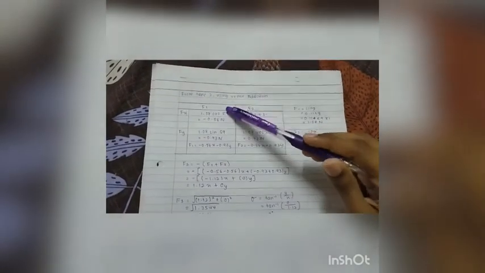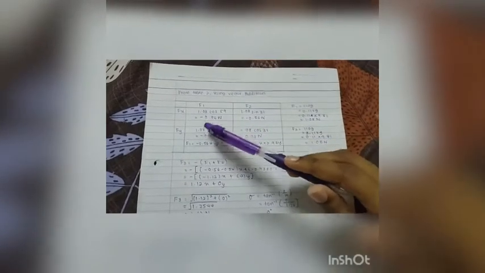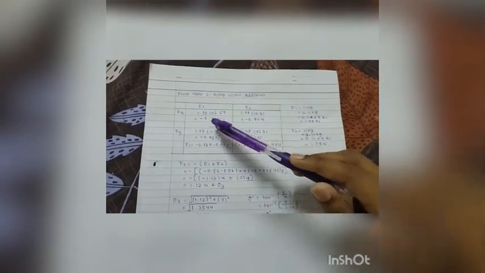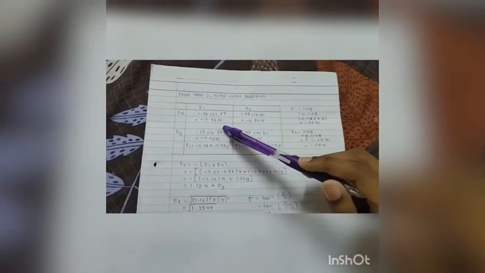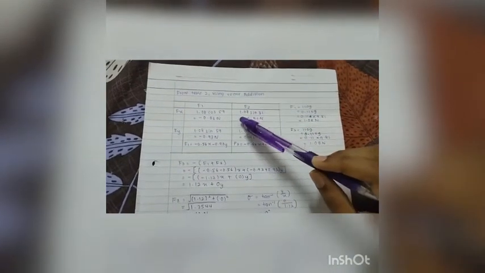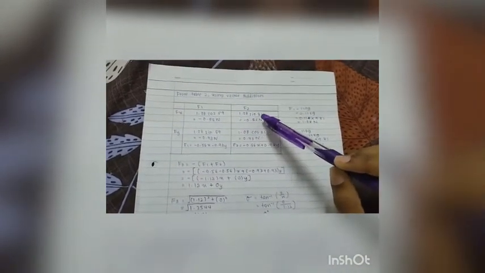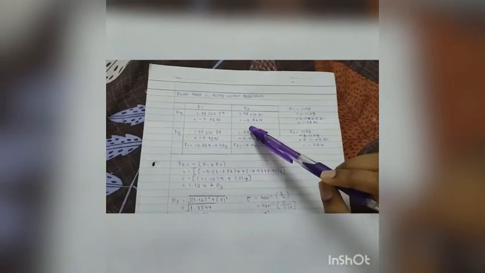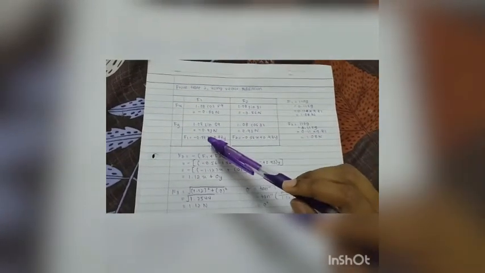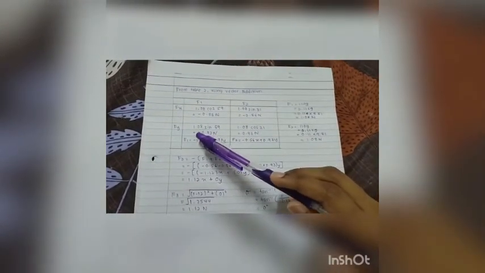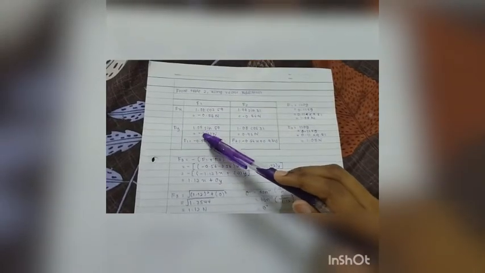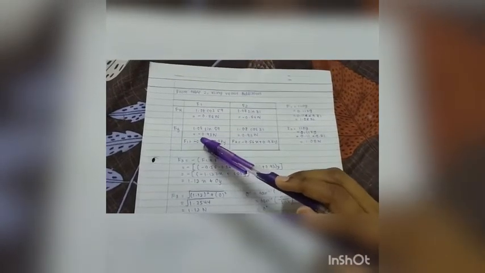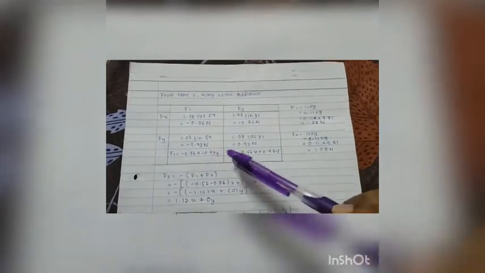Then for F1x is 1.08 cos 59 equals negative 0.56 Newton. And F2x is 1.08 sin 31 equals negative 0.56 Newton. Then F1y is 1.08 sin 59 equals negative 0.93 Newton, and for F2y is 1.08 cos 31 equals 0.93 Newton.